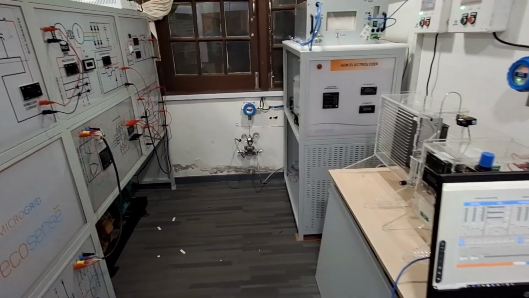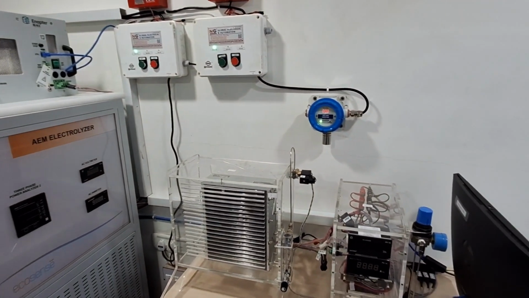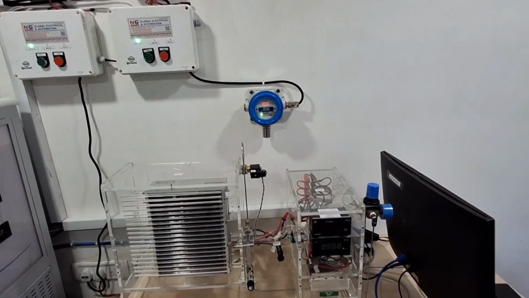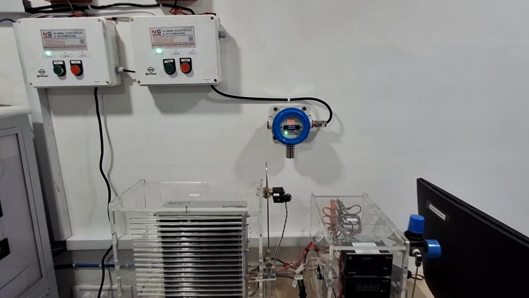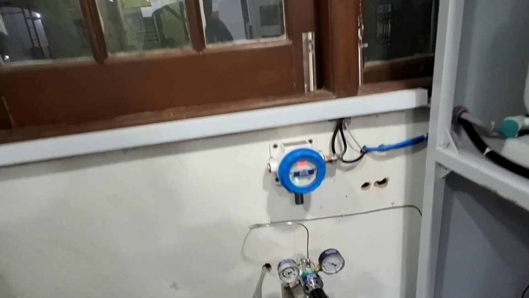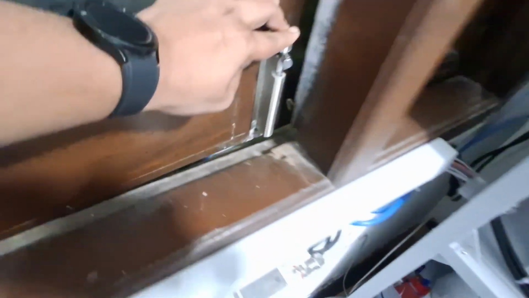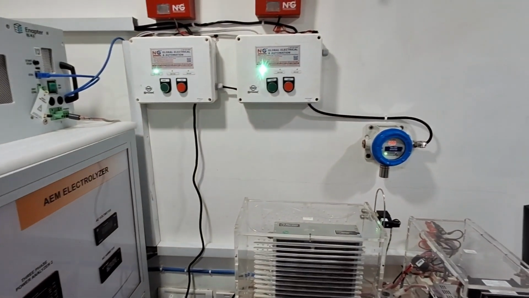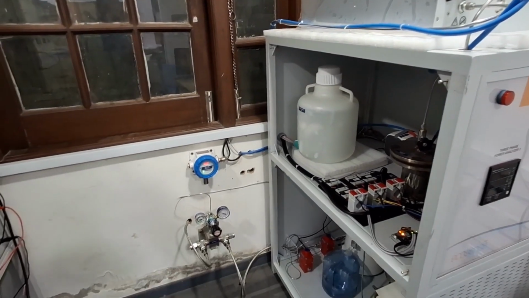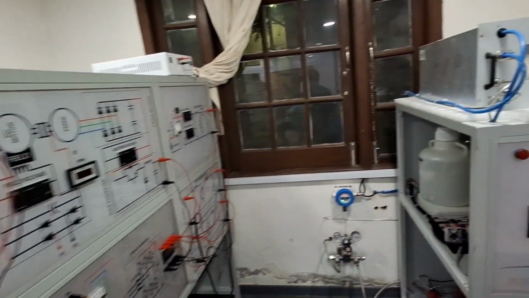Because there is an electrolyzer and there is hydrogen usage, safety is very important. For safety, we have gas leak detector sensors here. One is on top of the fuel cell, one is on top of the manifold, and one is outside with the cylinder. What is the function of these gas leak detectors? Whenever any of them detects hydrogen presence, it cuts off power supply of every equipment.